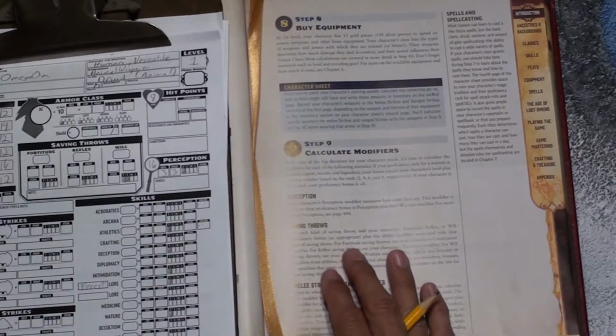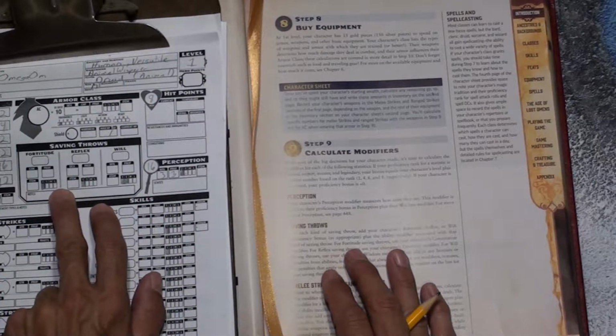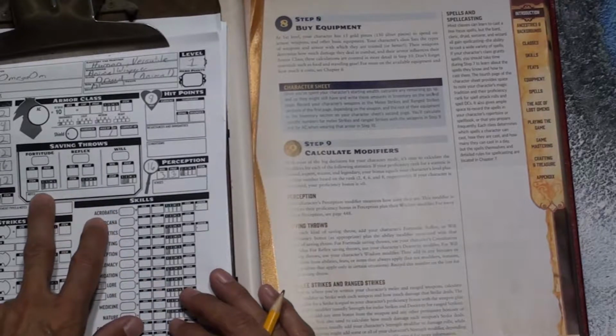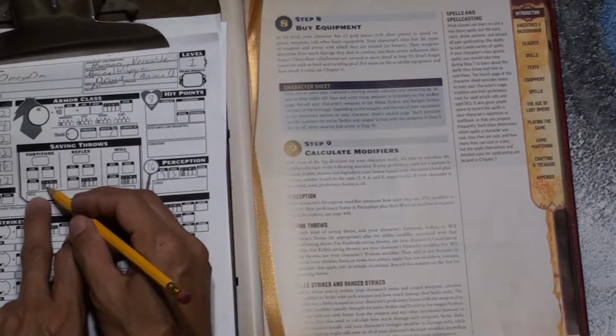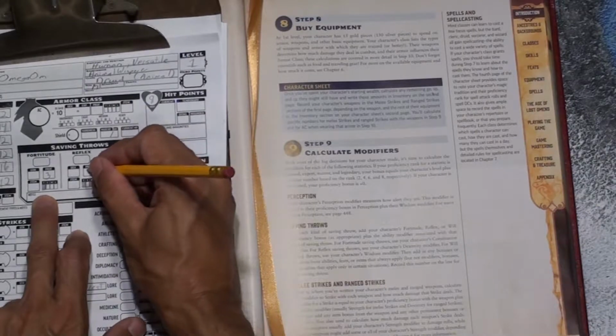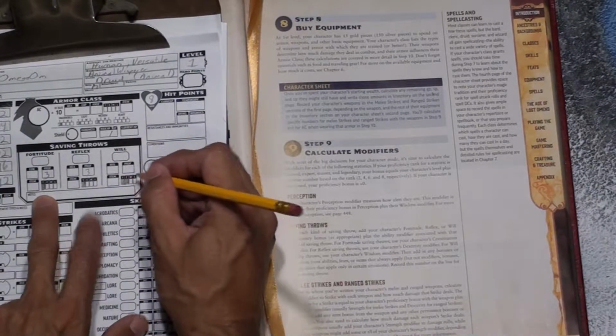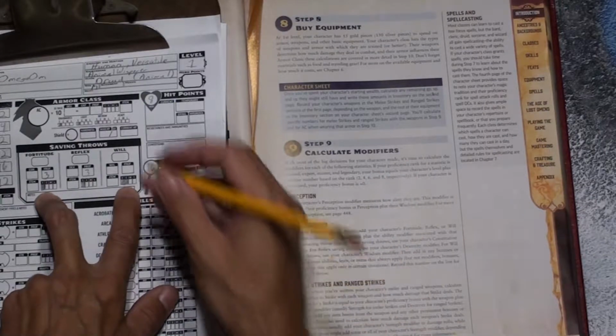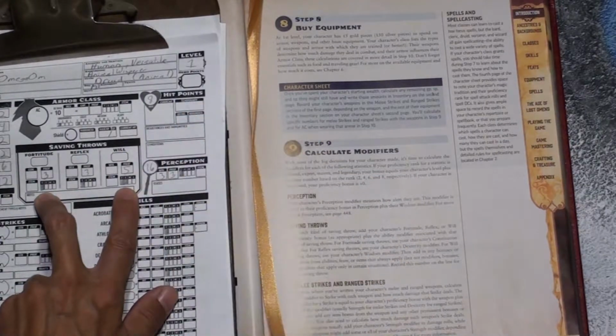Saving throws, right here. I'm trained, so my proficiency is 2 plus my level, which is 3. So my proficiency is always going to be 3 as long as I'm trained. I'm expert here, so it's 4 plus my level, which is 5 on that one.